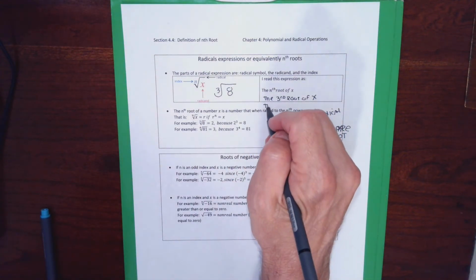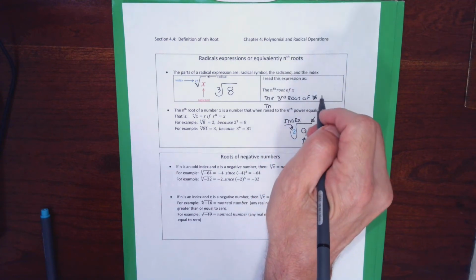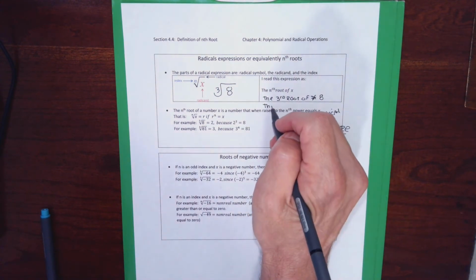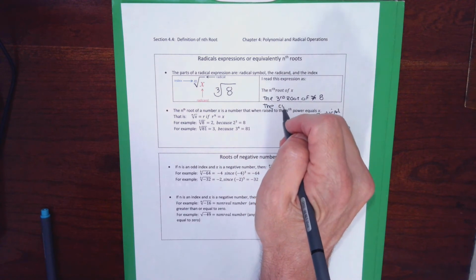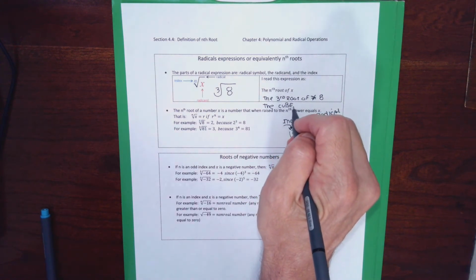Instead of saying the third root of 8, instead of saying the third root, we might say the cube root. Those words are going to be interchangeable.